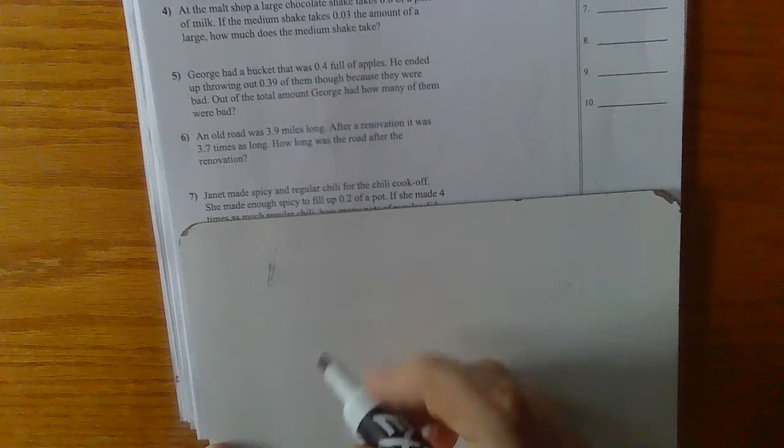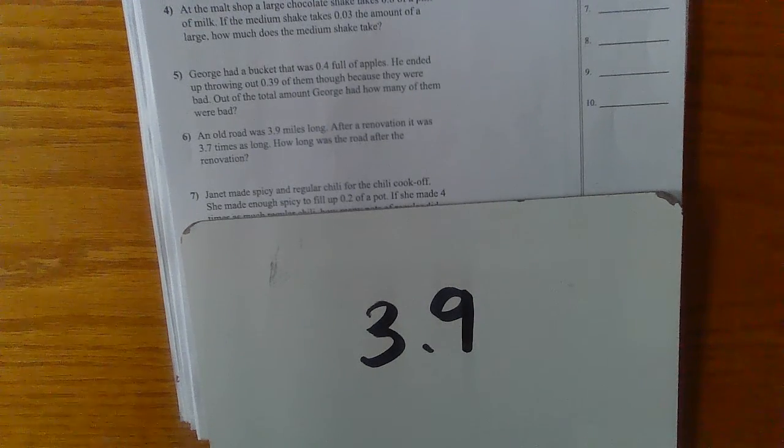Number 6. An old road was 3 9/10 miles long. After renovation, it was 3 7/10 as long. How long was the road after the renovation? So it actually got a little bit shorter.